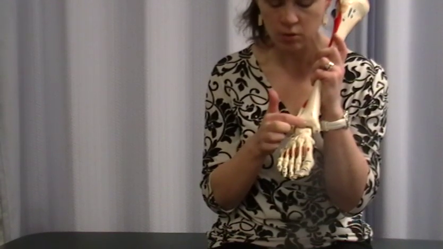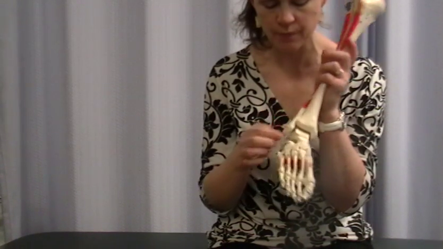And that's the talocrural joint. That is the only movement available at the talocrural joint. It has 1 degree of freedom. That's it. So it's mainly known for dorsiflexion and plantar flexion.